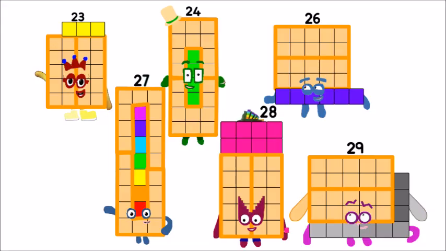Alright, welcome to the first episode of Numberblock fan designs and what they basically are. Alright, so these are my fan-made 20s.